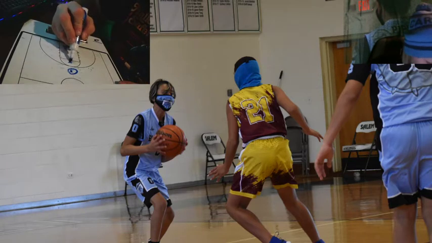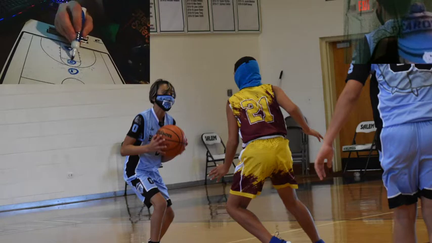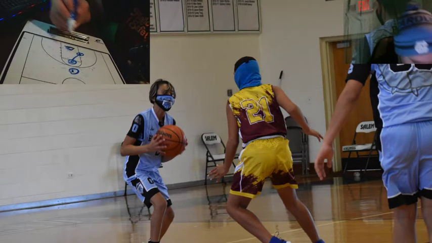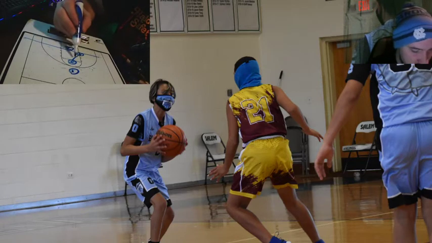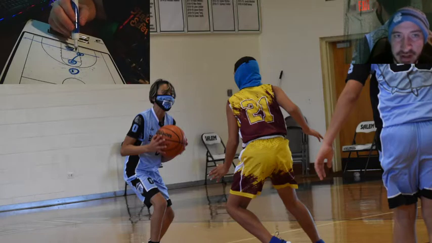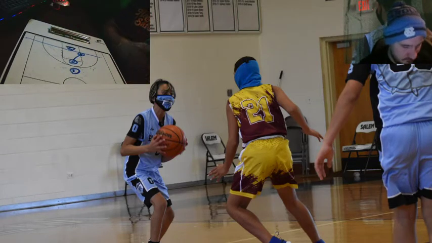Now 5. What you're doing is, if it's ball side, you're just taking away anything. Now stay out of his way, but you're taking away anything in between you and 3. Ball side. That's it. Okay?